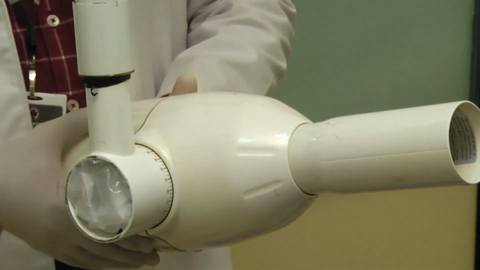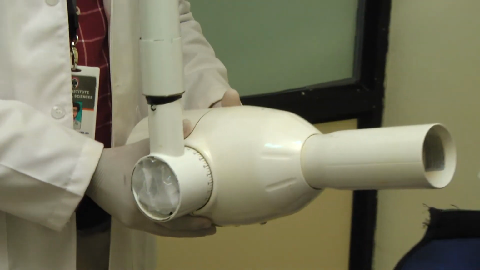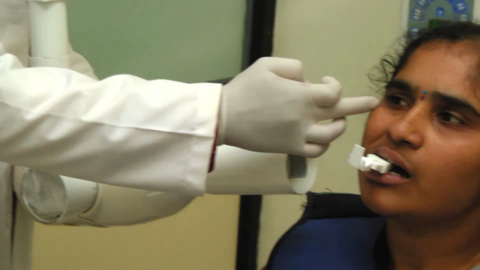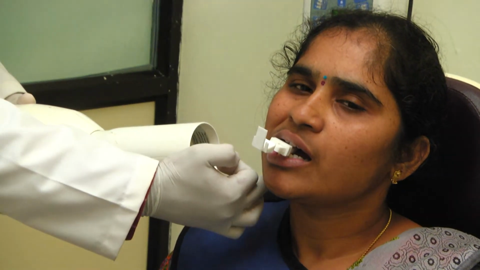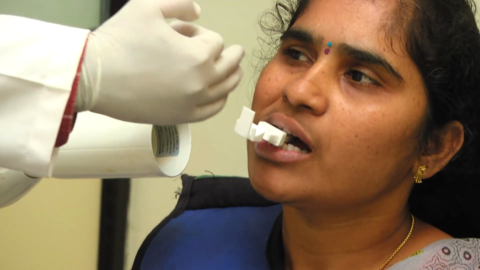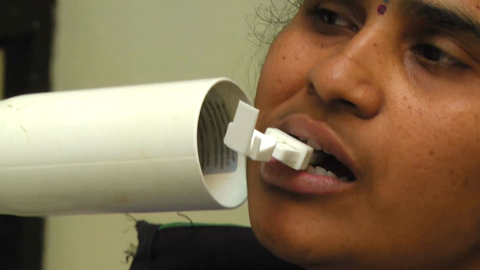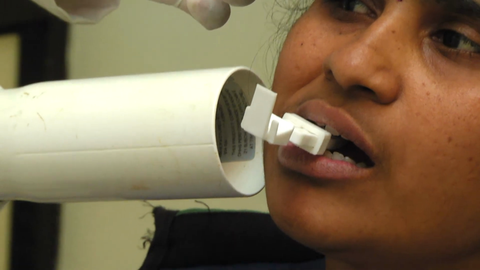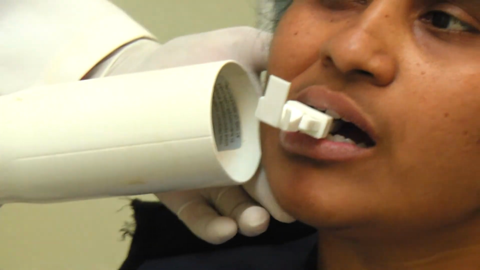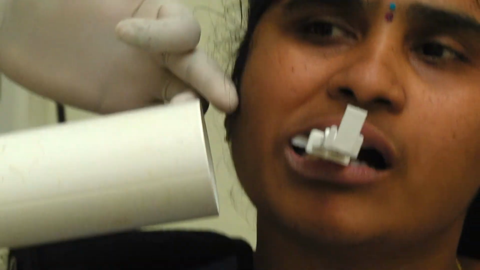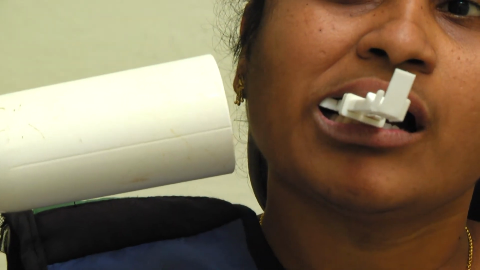The point of entry is just below the outer canthus of the eye and 3 centimeter above the inferior border of the mandible. That should be the point of entry for the mandibular molars.